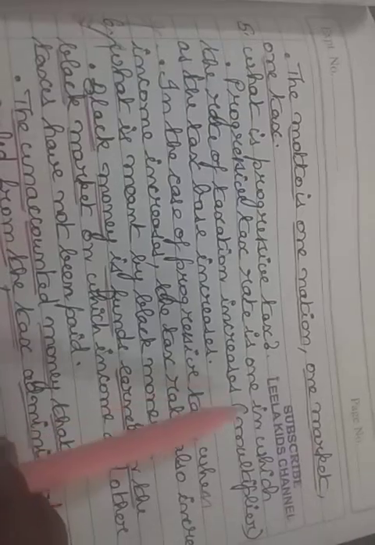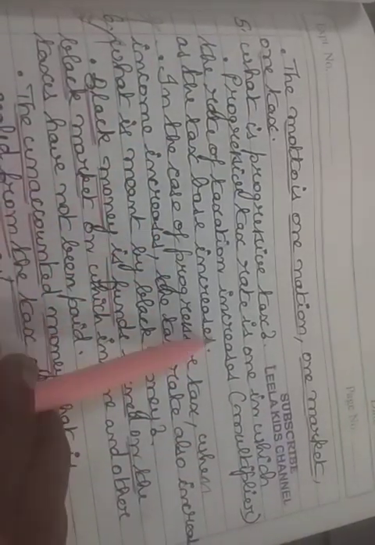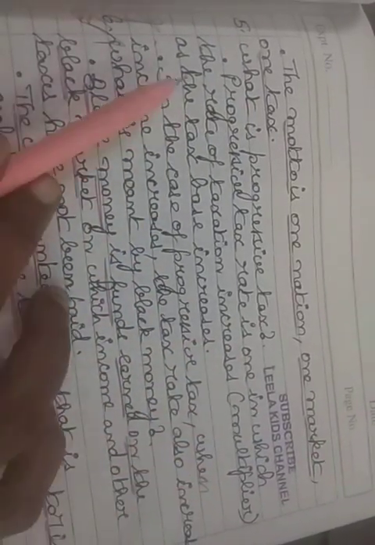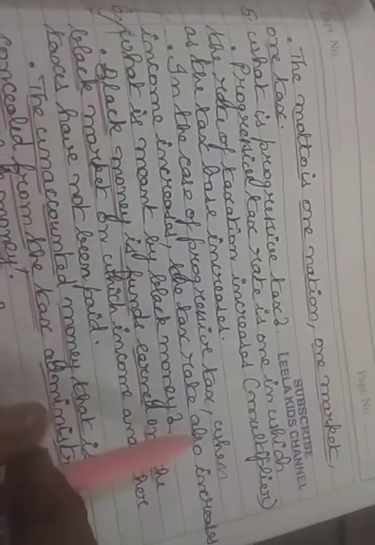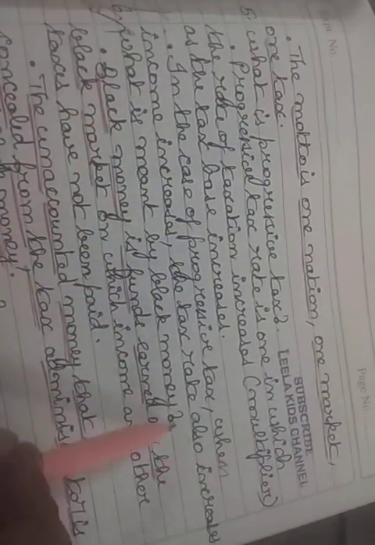What is progressive tax? Progressive tax rate is one in which the rate of tax increases, that is the multiplier, as the tax base increases. In the case of progressive tax, when income increases, the tax rate also increases.